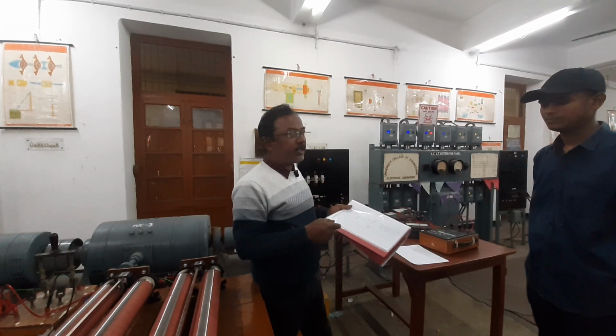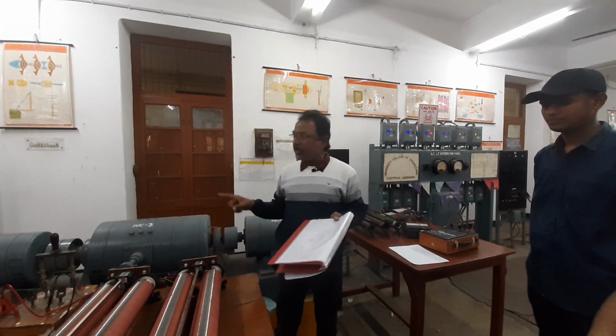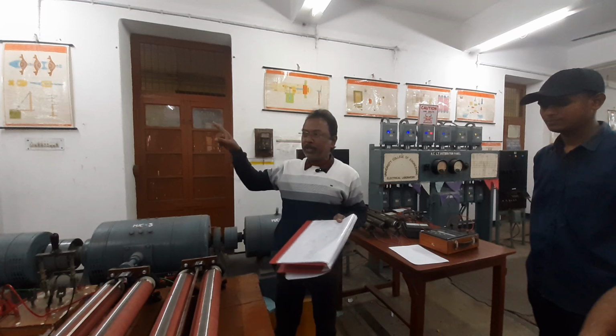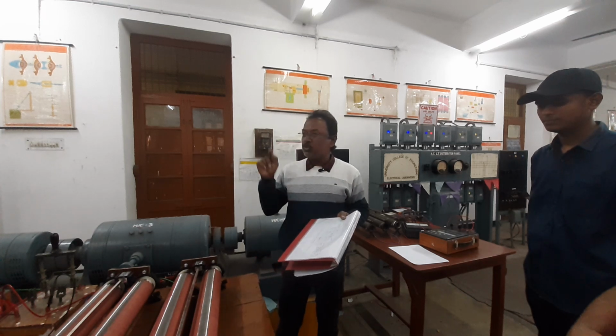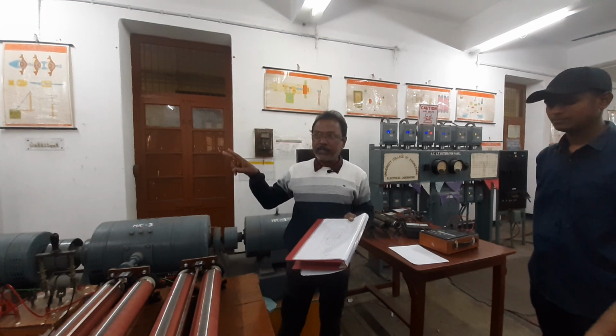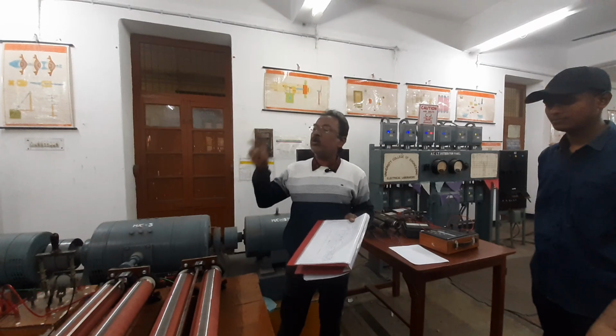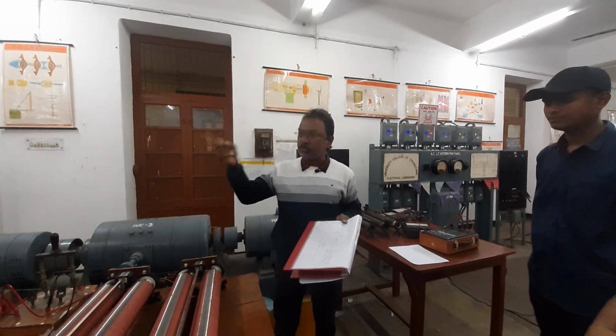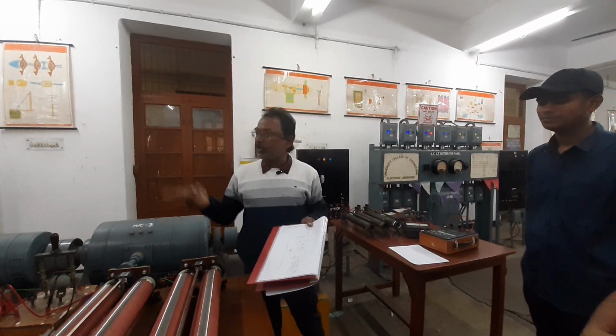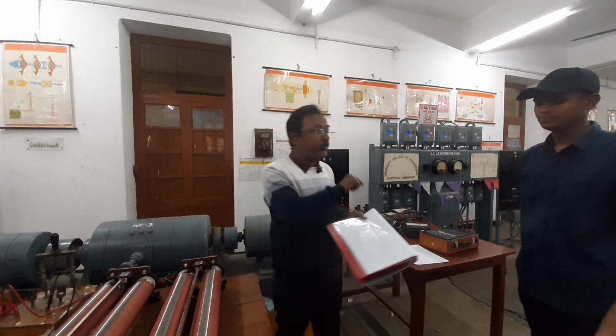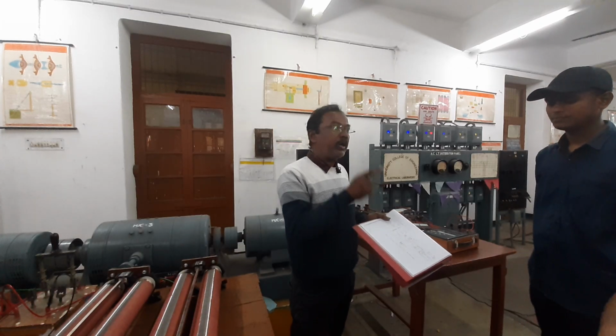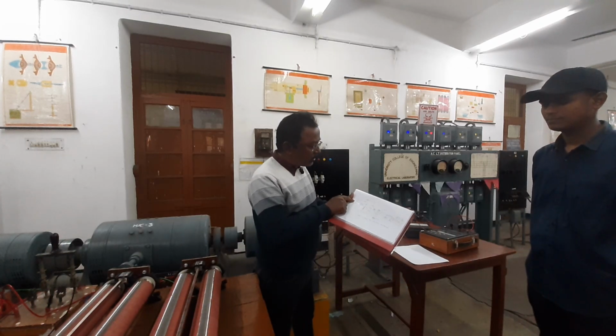In your AC circuit, you have already done your synchronization with the infinite bus bar. So for that purpose, what are the conditions for AC? Your voltage should match with your bus bar, frequency should match, and phase sequence in case of AC. But in case of DC, what we have to do?